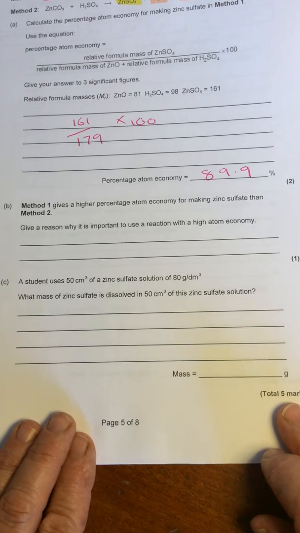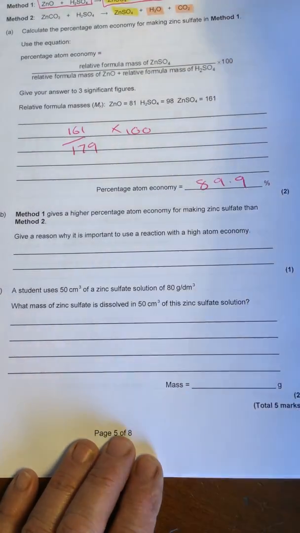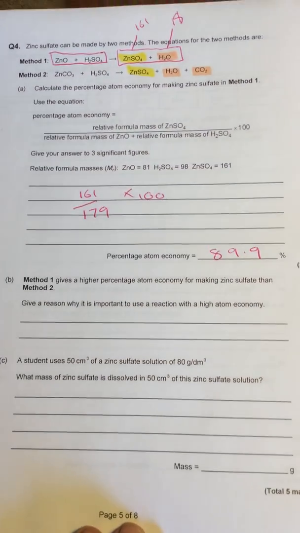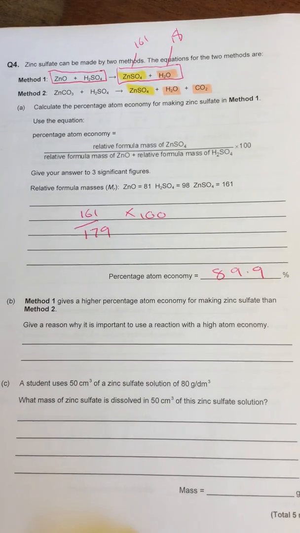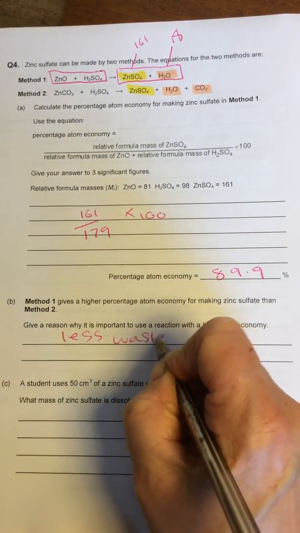Now, method 1 gives a higher percentage atom economy for making zinc sulfate than method 2. Okay, I'll just scroll down a bit there. Give a reason why it is important to use a reaction with high atom economy. It's all about less waste. So anything to do with less waste, and they do talk about sustainability.